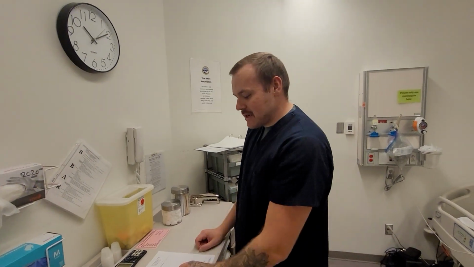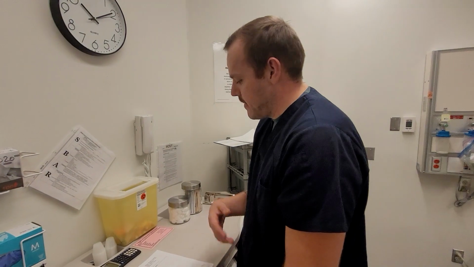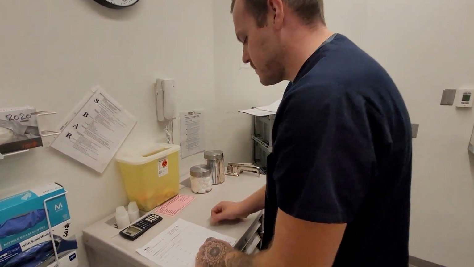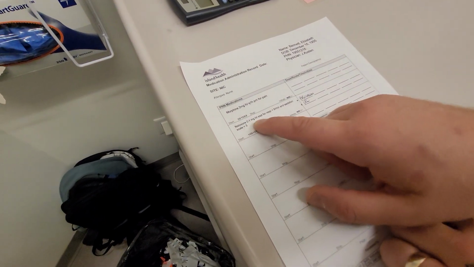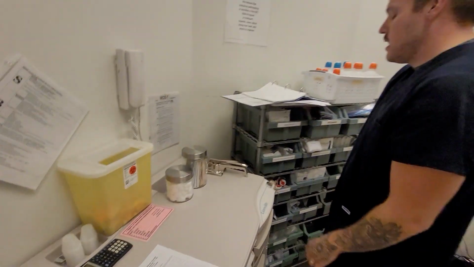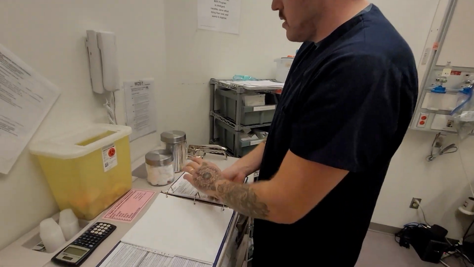We're going to be giving naloxone today through a direct IV. It's for demonstration purposes, so I'll be basically walking through everything. First things first, we're going to check our MAR. We've got an order for naloxone 0.1 milligrams IV stat for respirations less than 8. We're going to go to our IV monographs and check over naloxone.